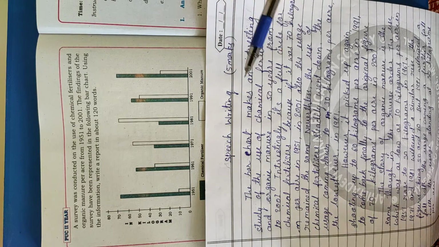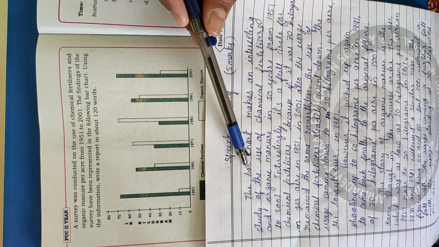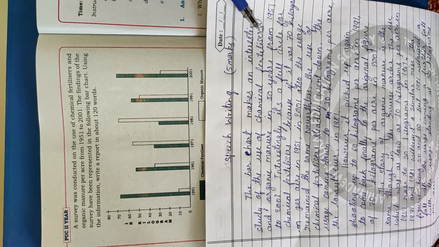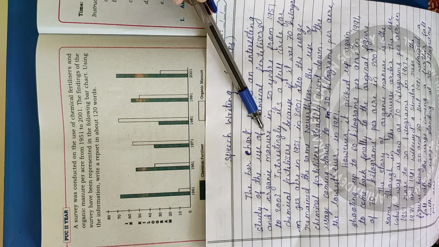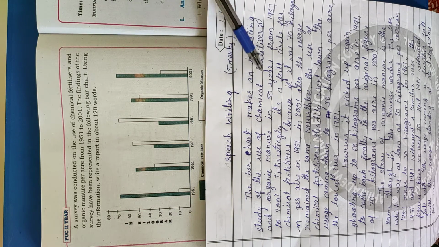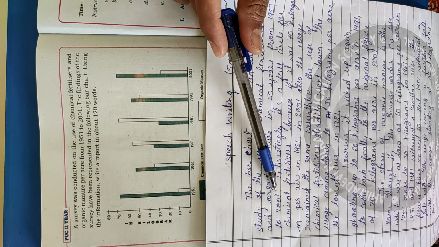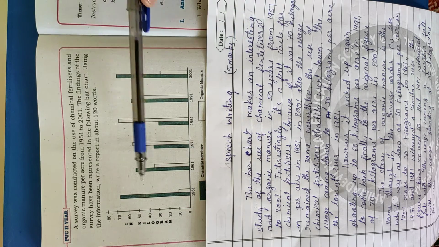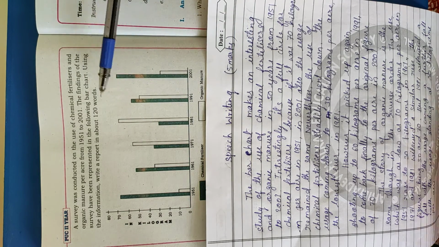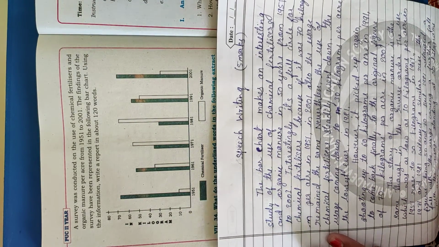The given bar chart makes an interesting study of the use of chemical fertilizer and organic manure in 50 years, from 1951 to 2001. Whatever the bar graph contains, we are writing in our report.